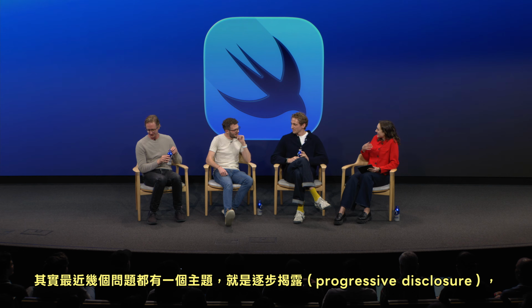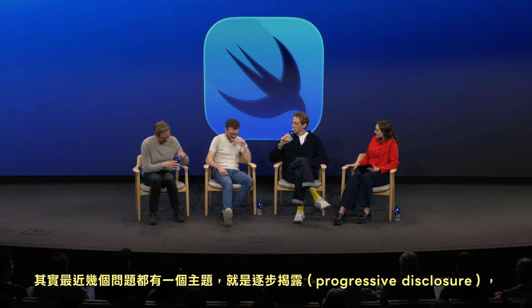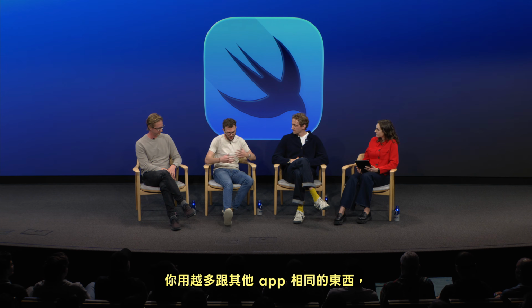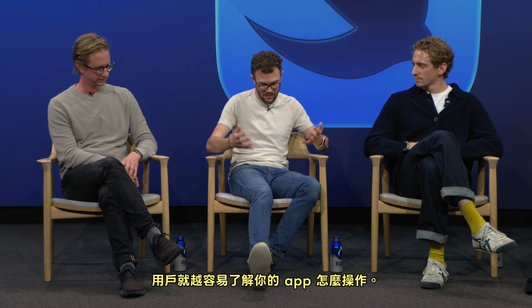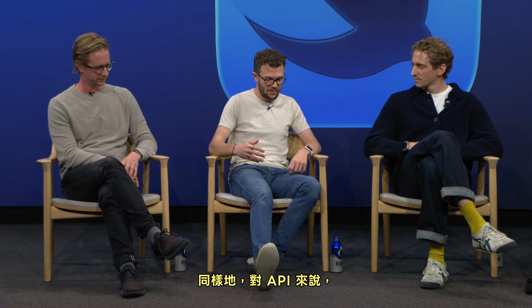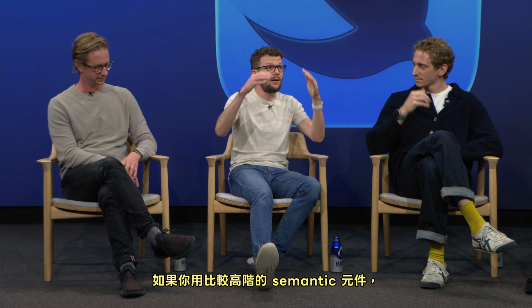Well, there's a theme over the last several questions that I think of as progressive disclosure. From the user's perspective, the more things you use that are in common with other apps, the better the user can understand how your app works. But also in the API, if you use a higher level semantic component, then it will be more familiar to you and everyone that uses the app, and adapt more.